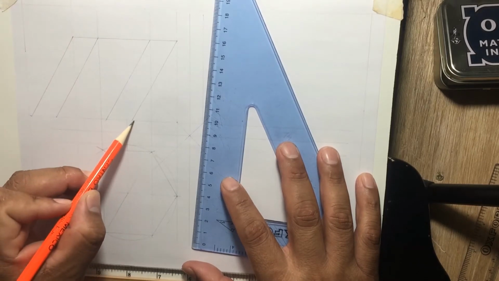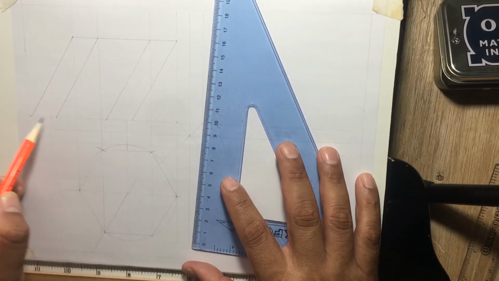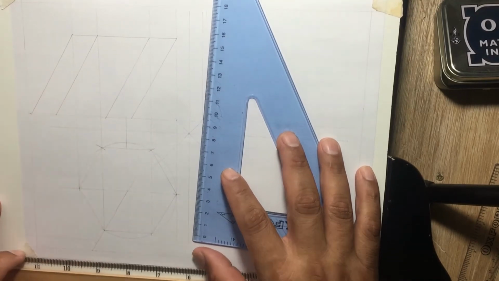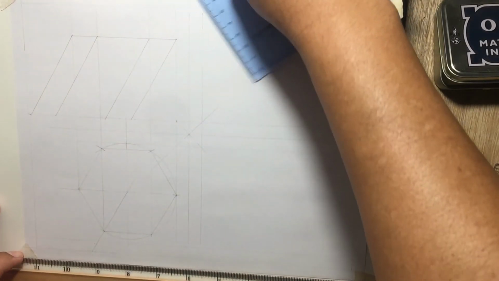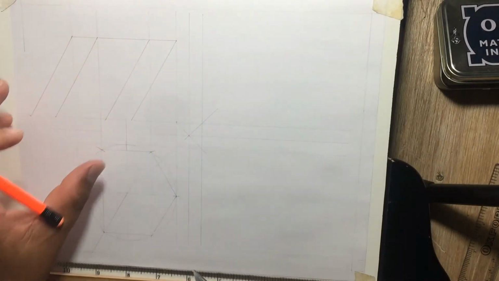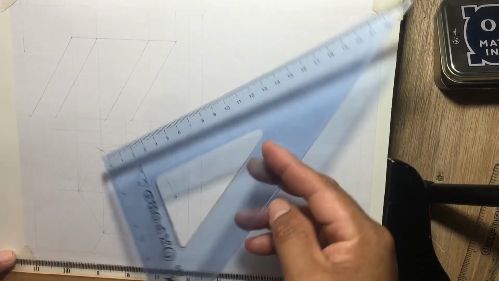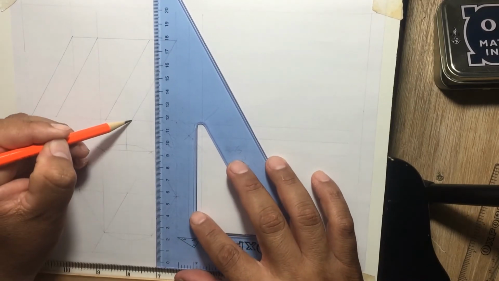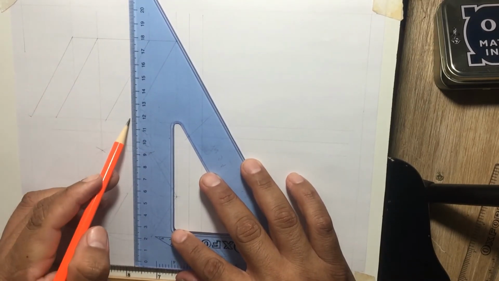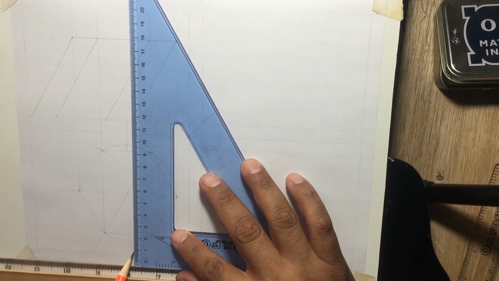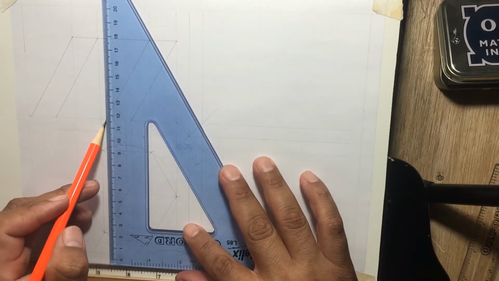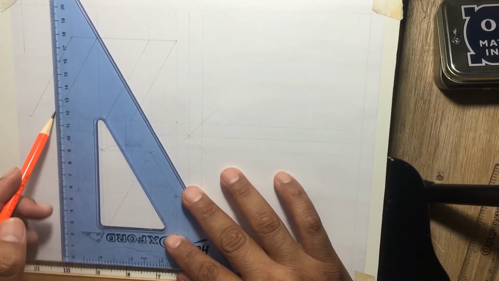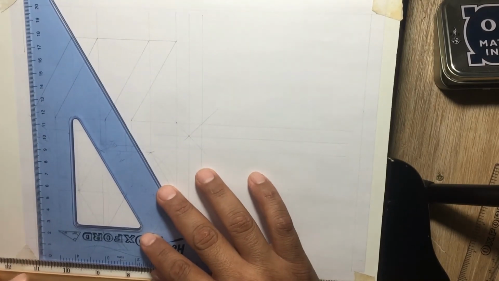But what happens to these 2 points? These are 1, 2, 3, 4. These 4 are going to form the other portion of the plan elevation, given that it is inclined. So what we do now is we want to project this line just vertically downwards, the second point, the third point, and then the fourth point.